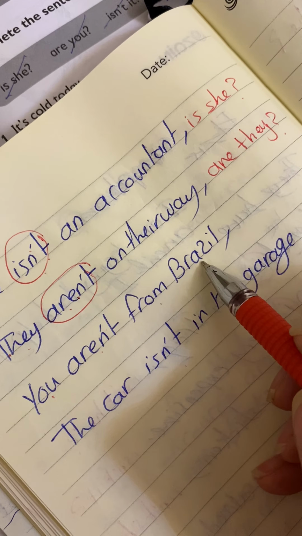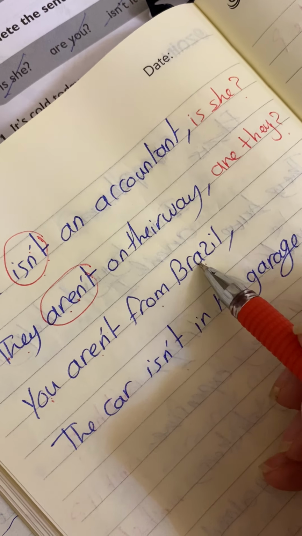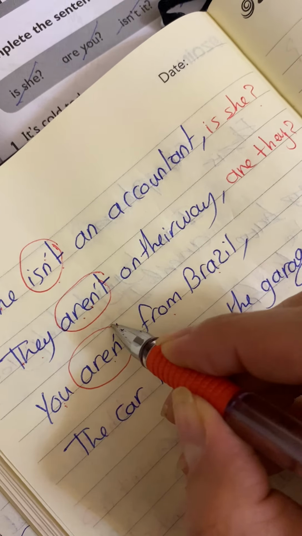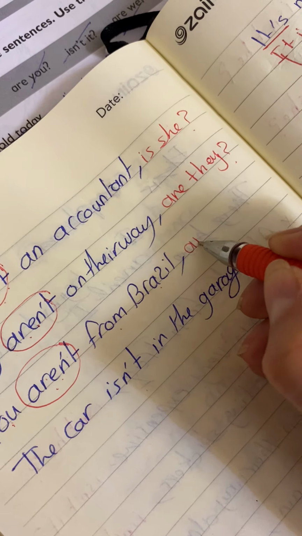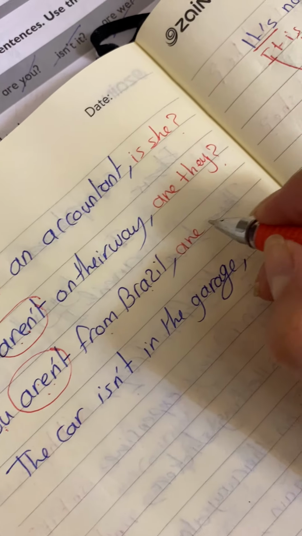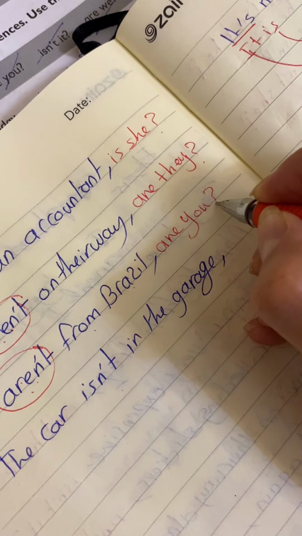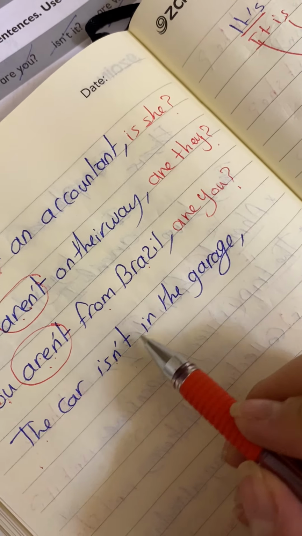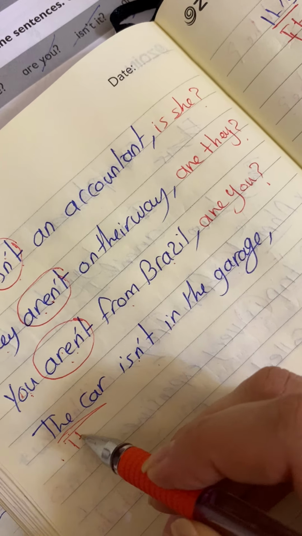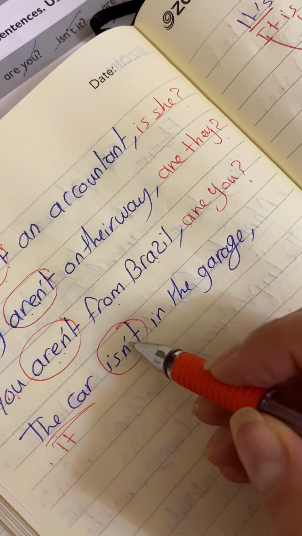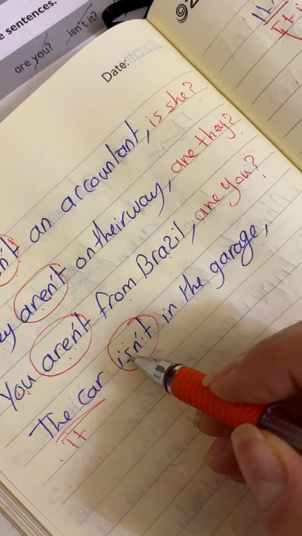You aren't from Brazil. Aren't is negative, change it to positive, بتصير are. Then we add you. The car isn't in the garage. The car, we can change it to it. The verb is negative, change it to positive, بتصير is it.